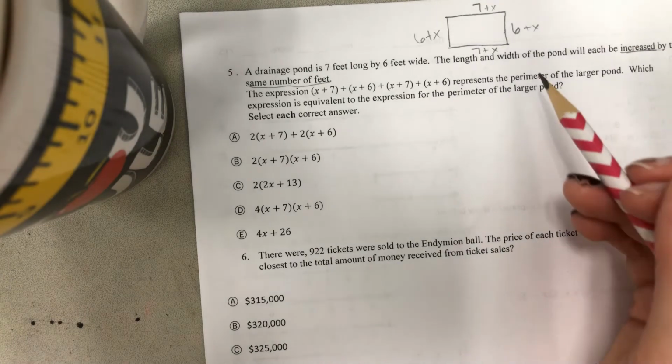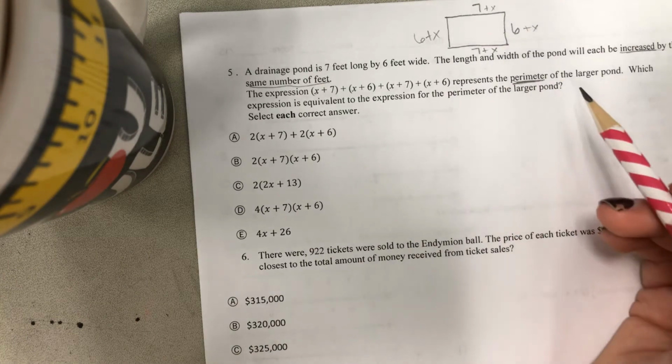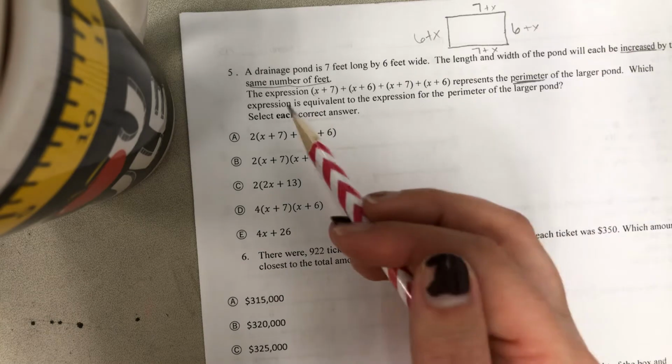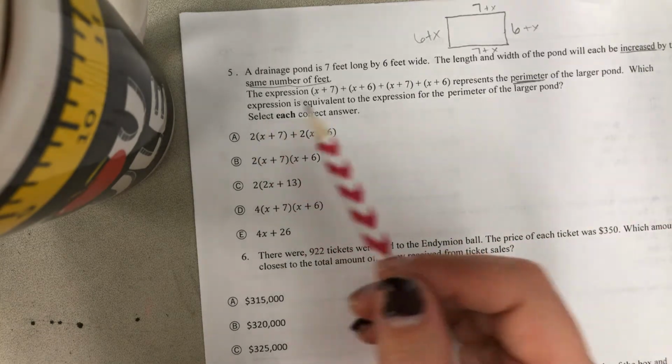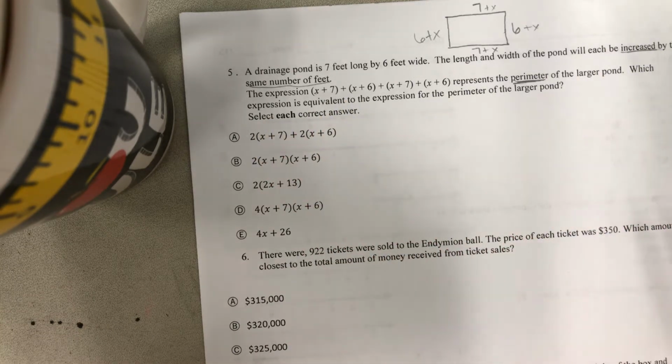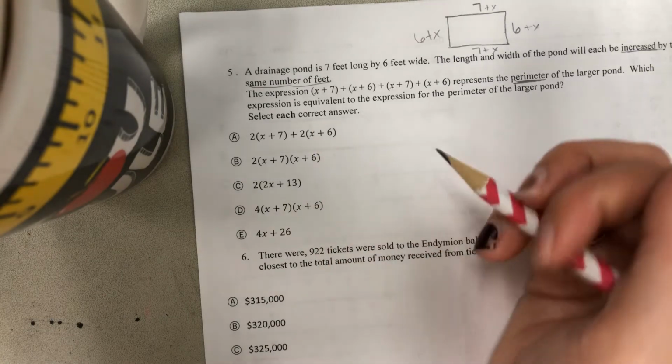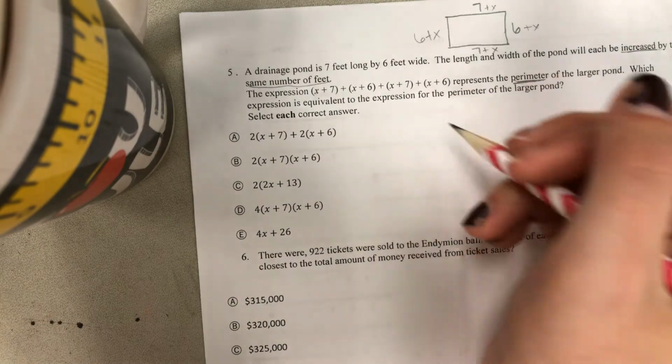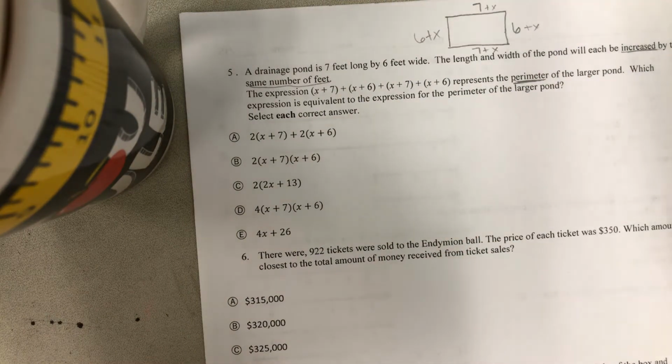for the perimeter of a larger pool. So that's why it's all the way around. Add up all the sides. So you're adding all those sides. Which expression is equivalent to the expression for the perimeter of the larger pond? Okay, so we just have to find equivalent expressions.